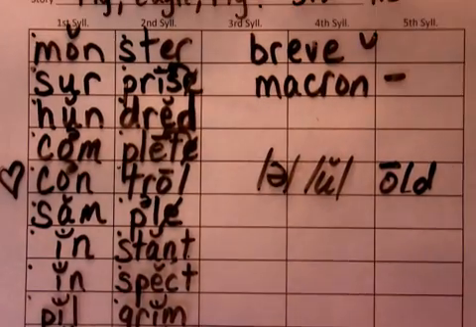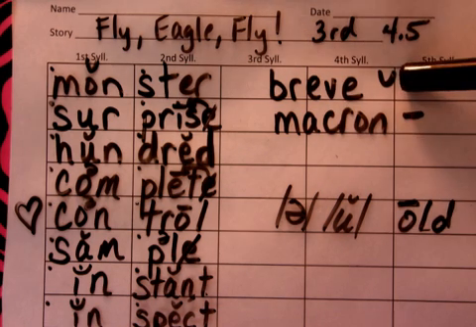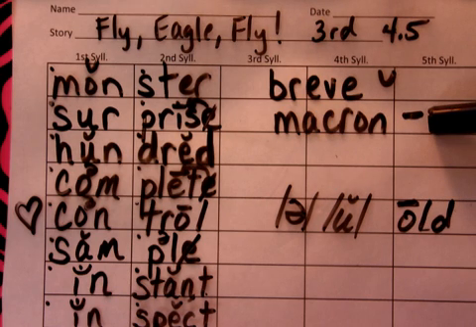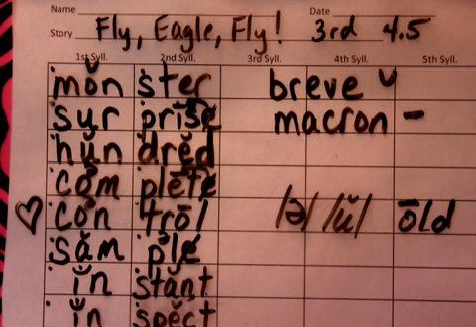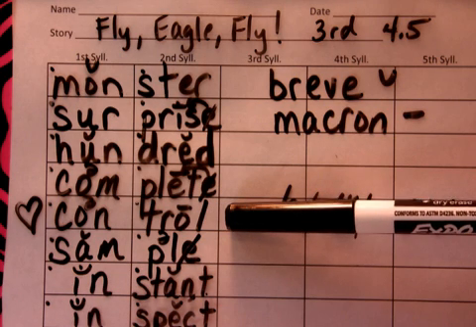All right, that is all of your words with two syllables. Most of the syllable types were closed syllables. One vowel followed by one or more consonants. The vowel is short. The short symbol is the breve. The long symbol is called the macron. And we only had one word that we need to remember by heart because it does not follow the rule.